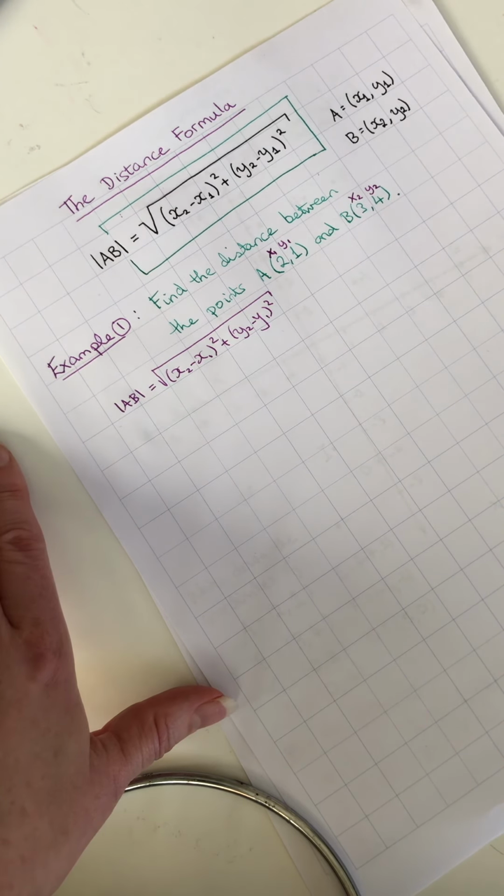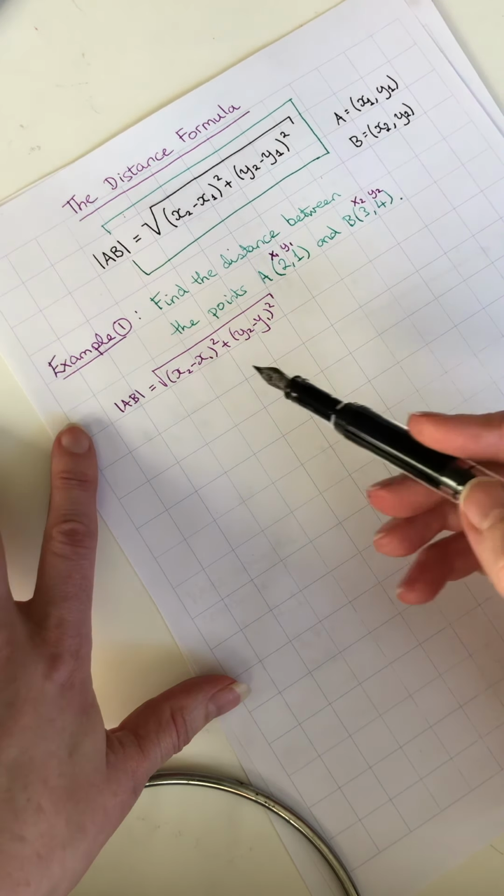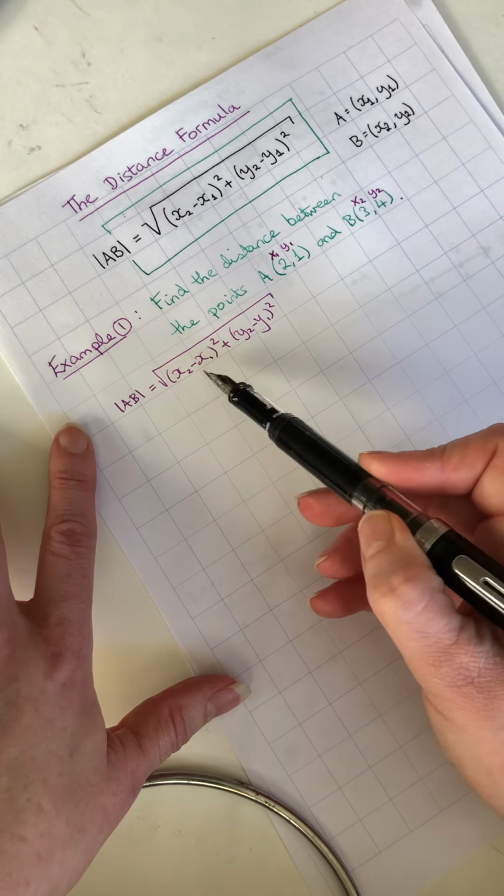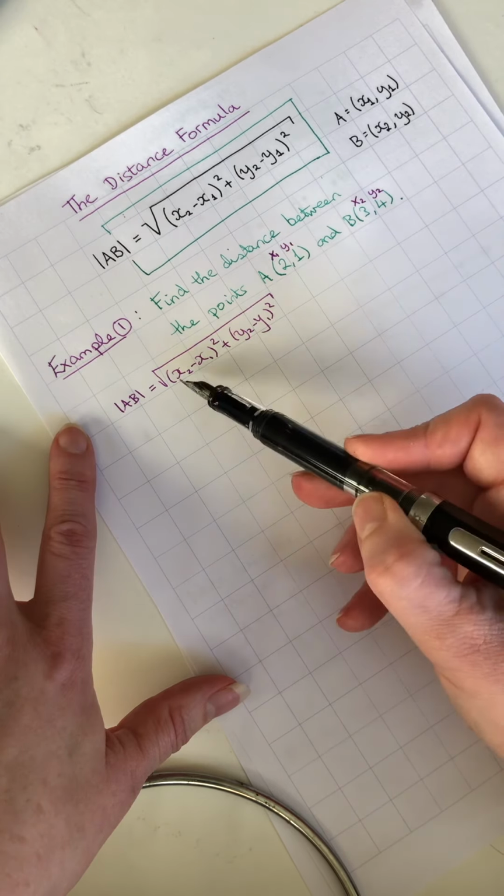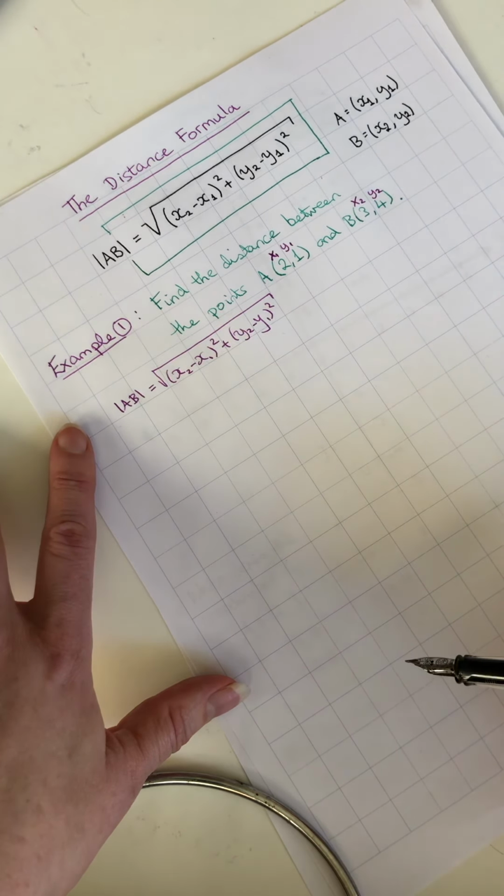Well, we've learned how to do substitution. Substitution means that we replace each of our values with brackets and we fill in the values then.